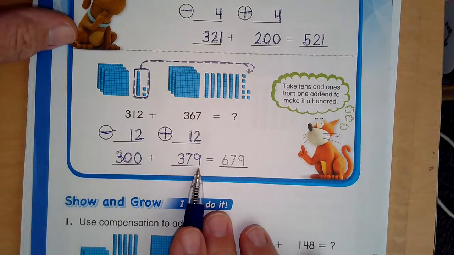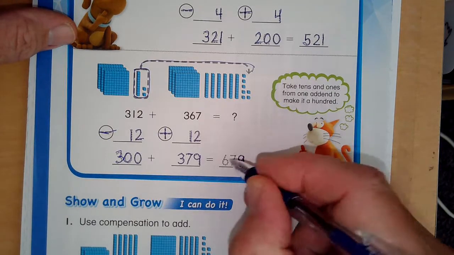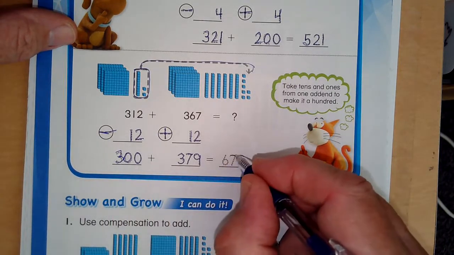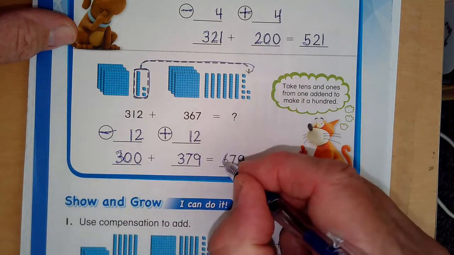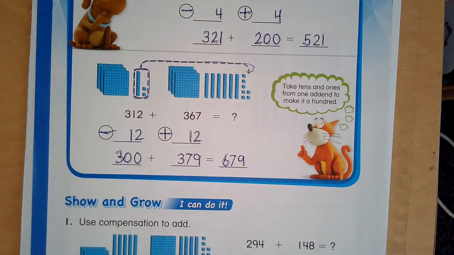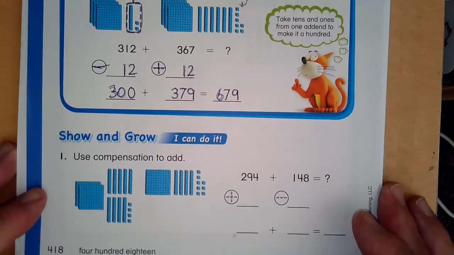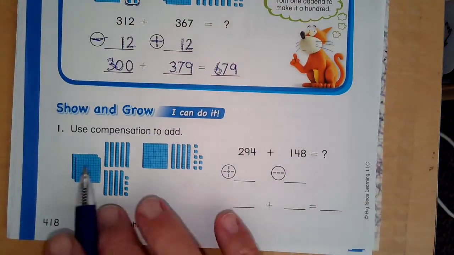And now see what we did? Now I only have a 9. I have 7 10s. And I have 300s plus 300s. That makes 600s. All right, let's keep going. Let's do some of the ones that are in the book.